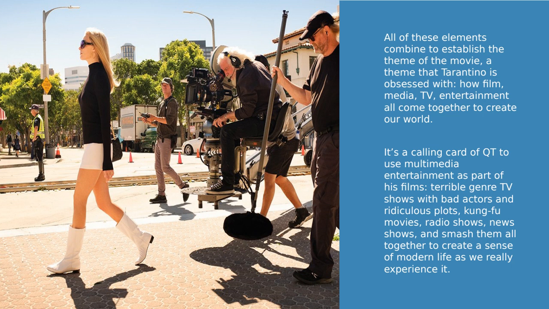And by media, I mean representations of the world that come to us through radio, television, films, and any other kind of screen or device.